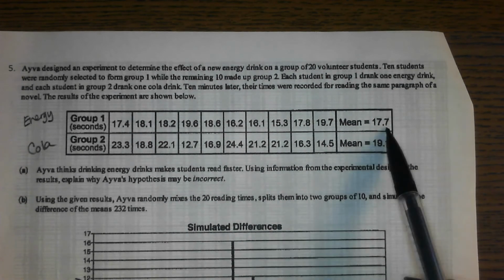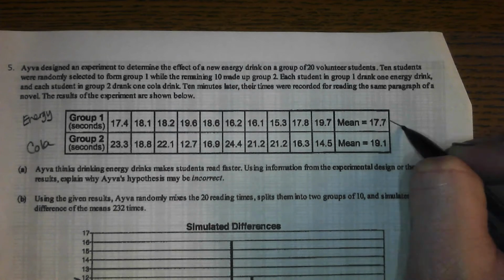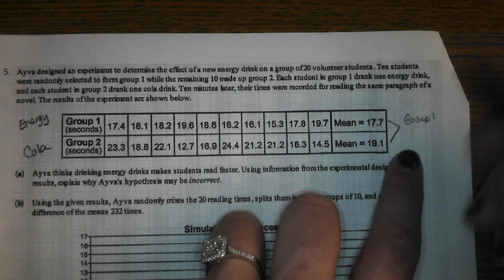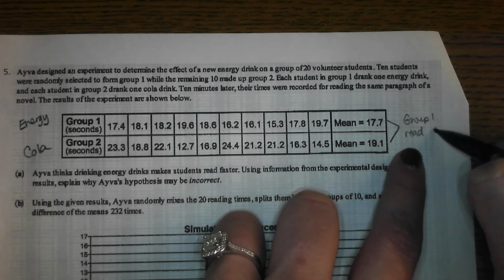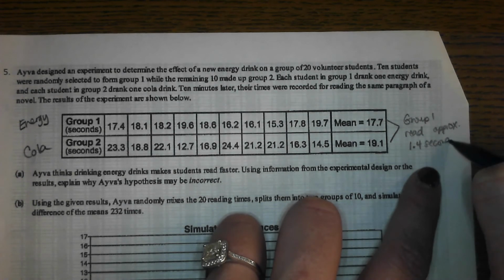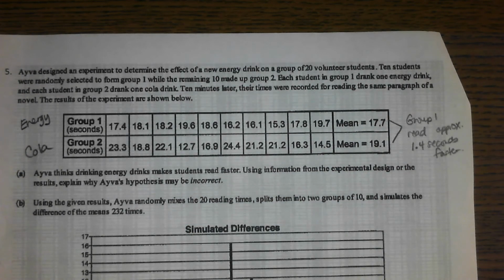So you might argue that the energy drinkers did better. By how much? 19.1 minus 17.7. That's a difference of 1.4. So group 1 read approximately 1.4 seconds faster. So the group that had the energy drink as opposed to the cola read faster by 1.4 seconds.